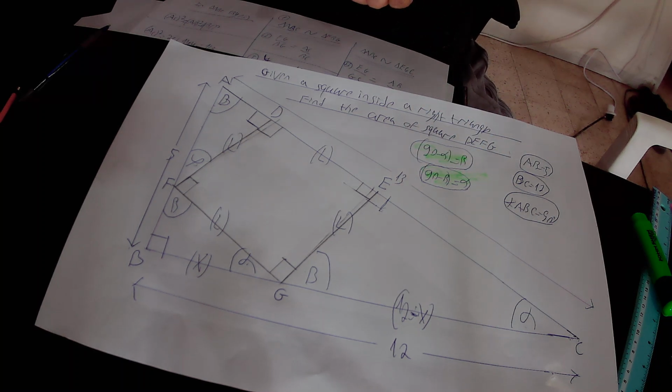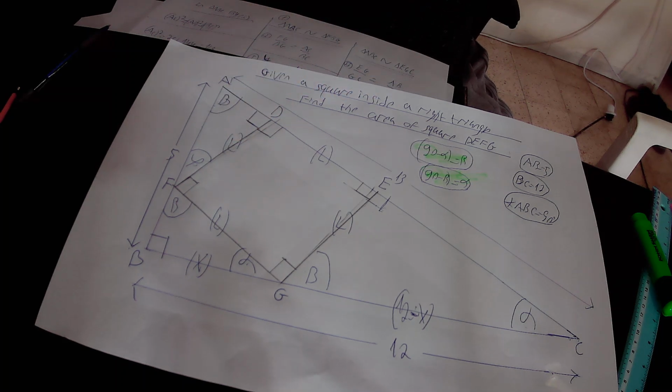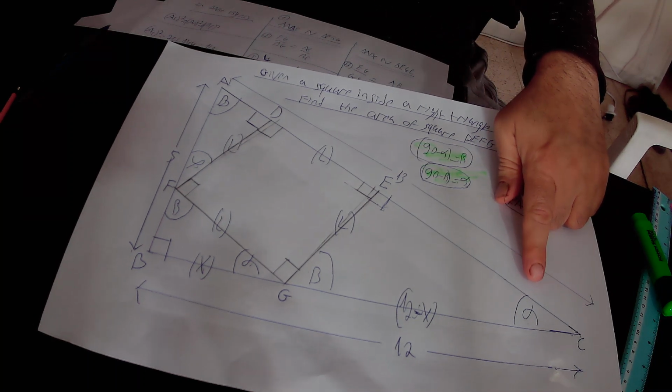So in the next step we focus on the right small triangle AFD. But before that, we define this angle as alpha.